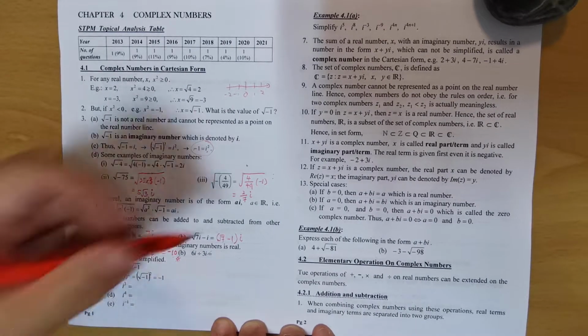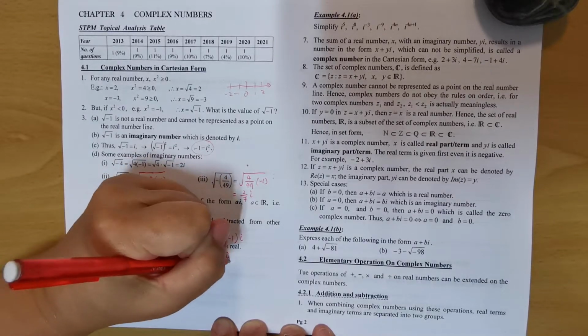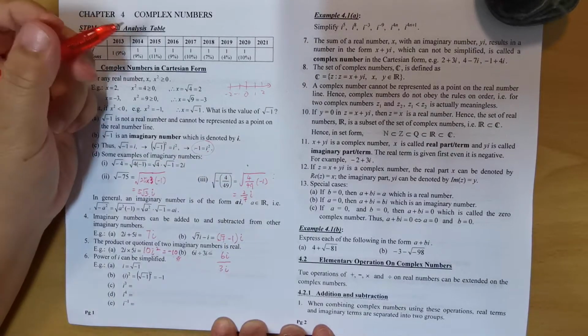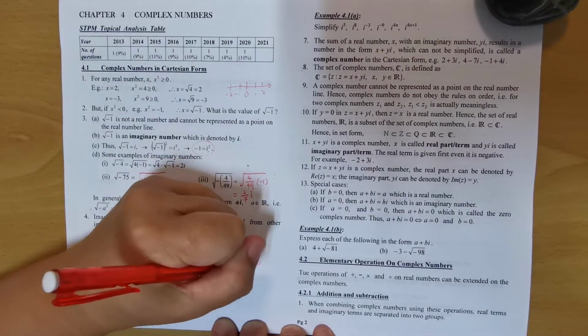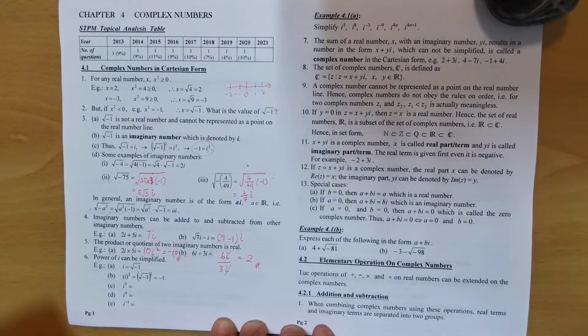Okay, so to divide: 6i over 3i. The I and I can be simplified. So the answer is 2. Okay?